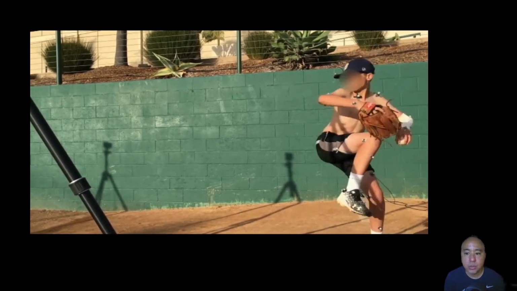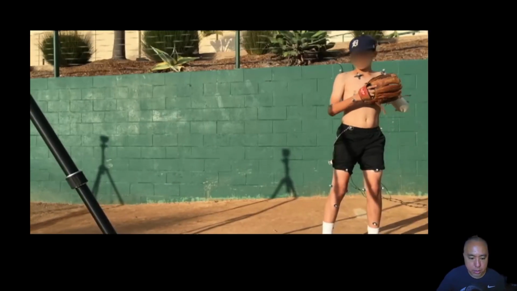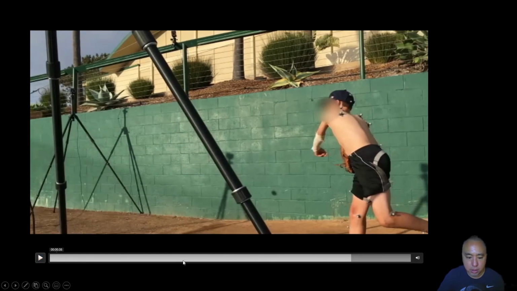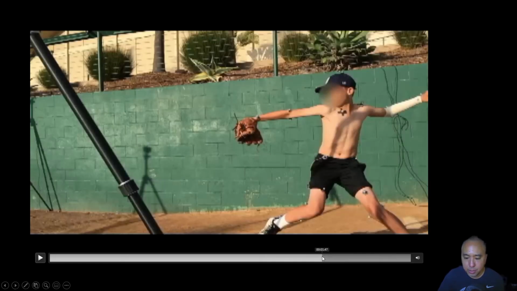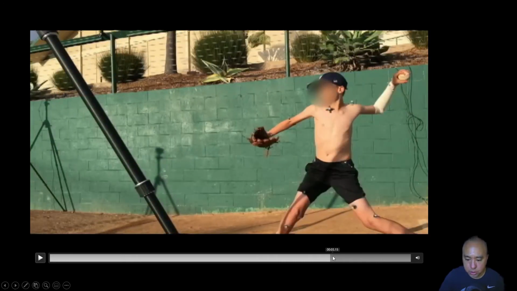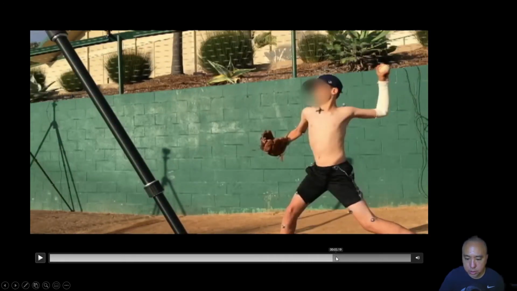So I'm going to pause this action here right about, I missed it, sorry about that. Back up just a little bit to what's called front foot contact, and I apologize, the resolution here is not the greatest. Right about there. So notice that the pelvis squares up towards home plate first. We're supposed to square up towards home plate, but the trunk here is beginning to rotate as well.